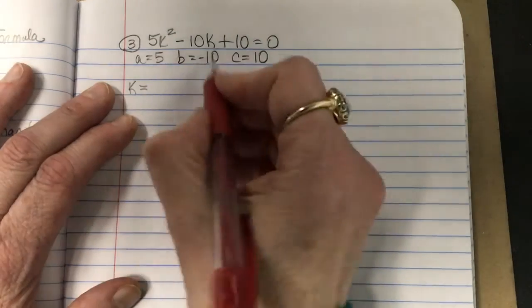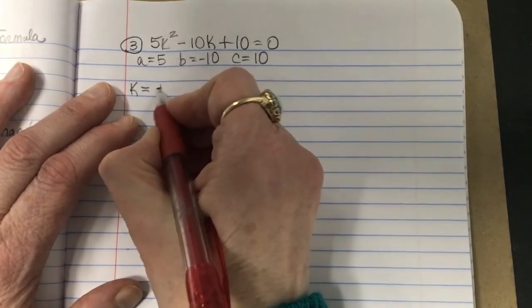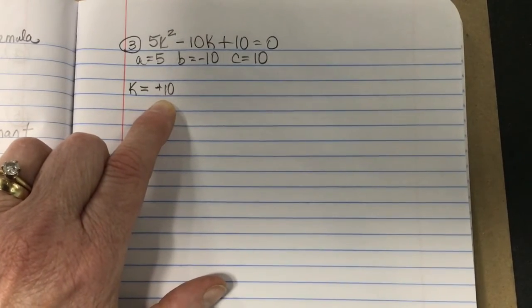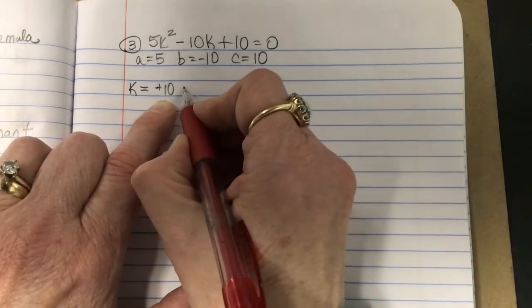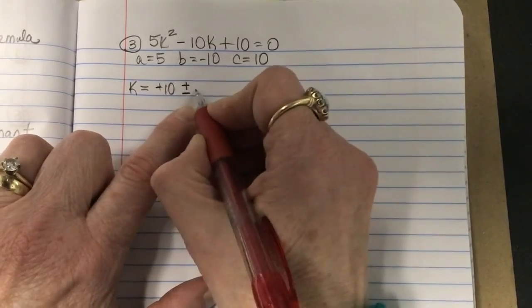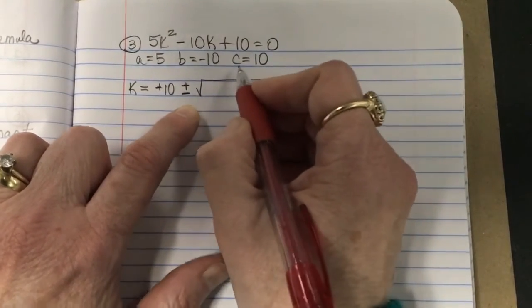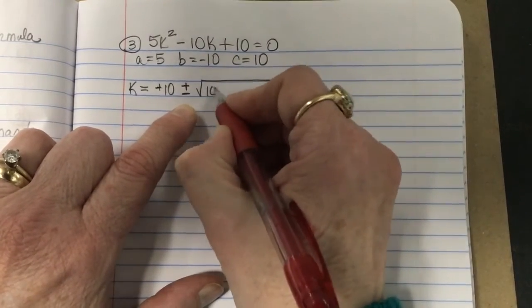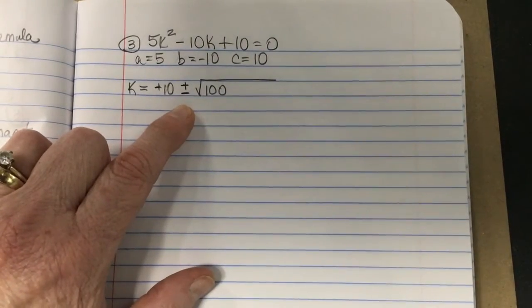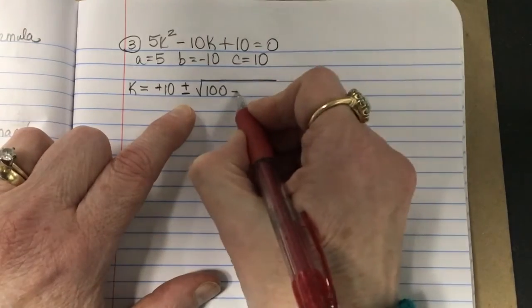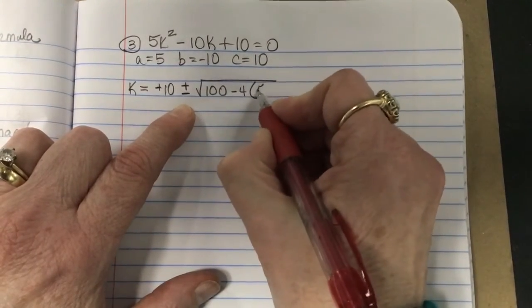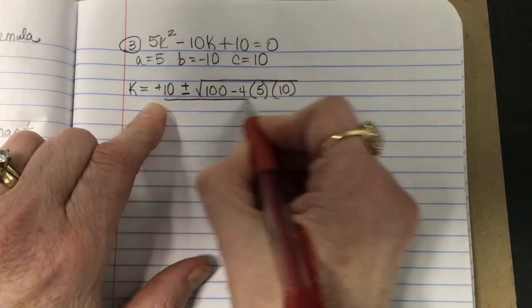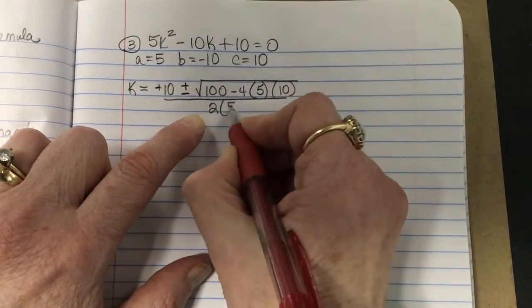K equals the opposite of -10, which is +10. If you want to put a plus there, just to make your life easier, that would be great. Plus or minus the big square root. Now, let's go ahead and square that. What would -10 times -10 be? 100. Let's put 100. We don't have to put parentheses; we can just square it. Minus 4 times A, which is 5, times C, which is 10, all over 2 times 5.